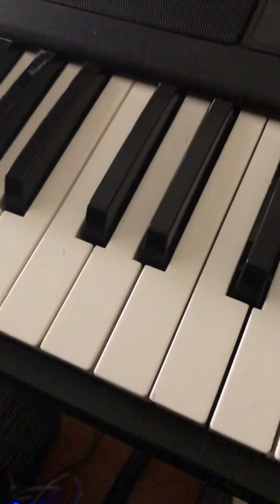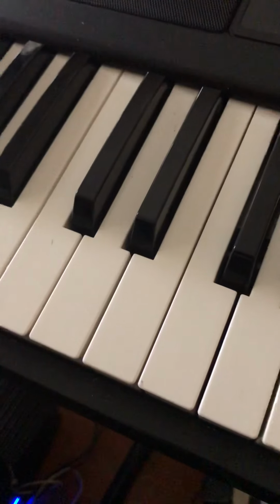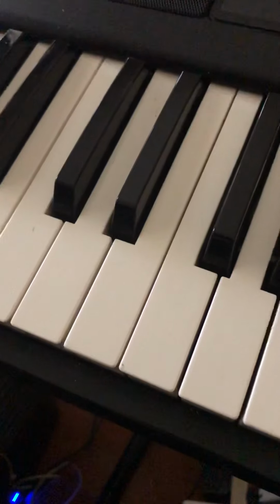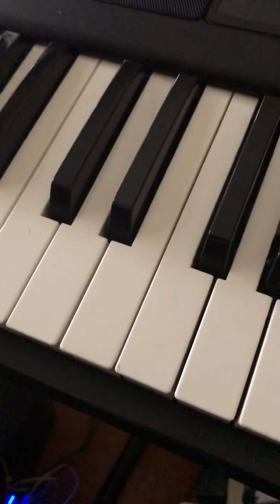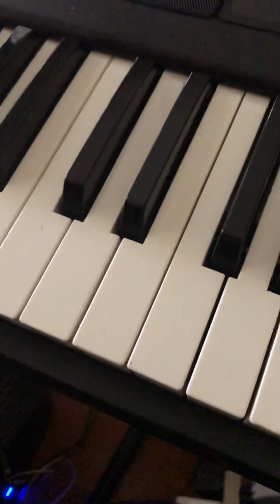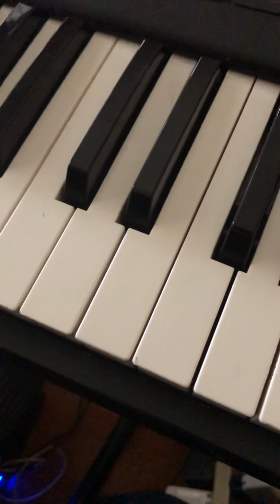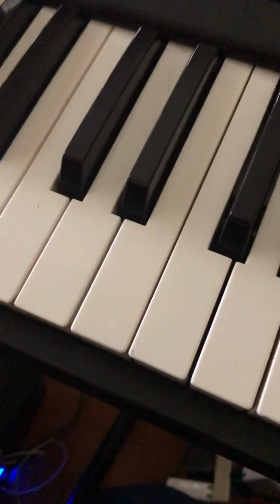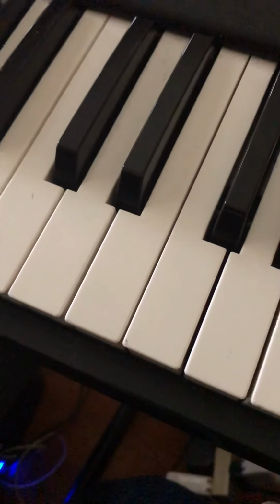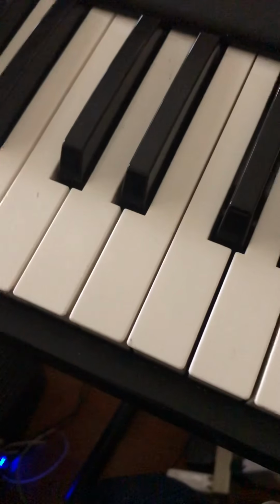One more time. If you said this was diminished, then you are correct. All right, let's try another one. That's minor. If you said minor, you're right.